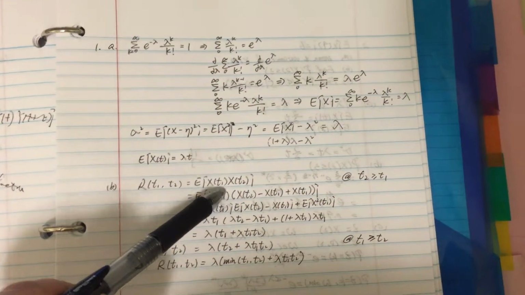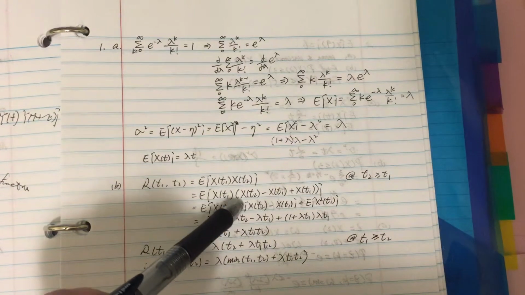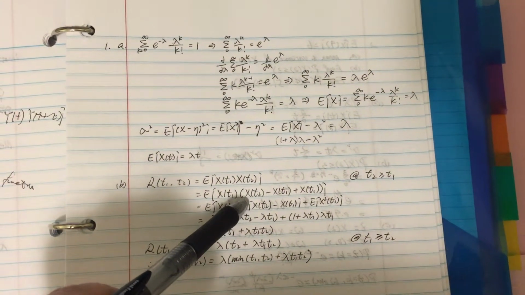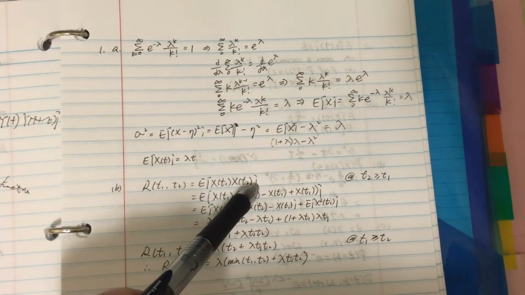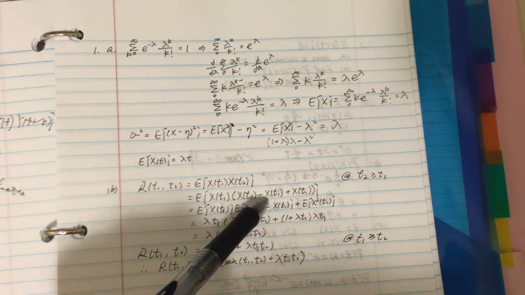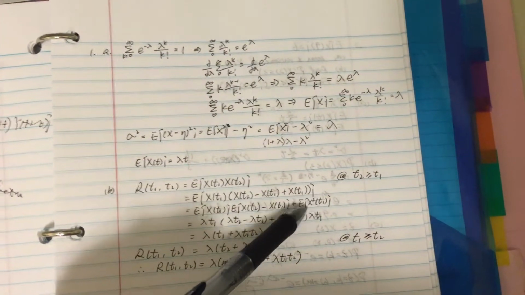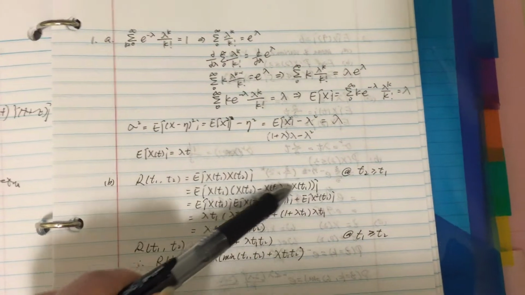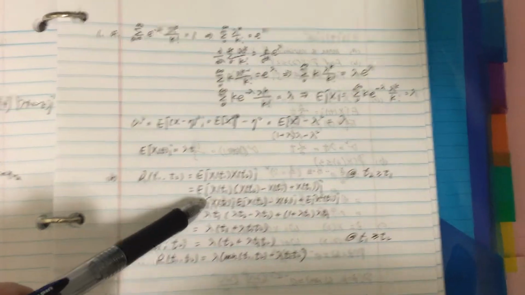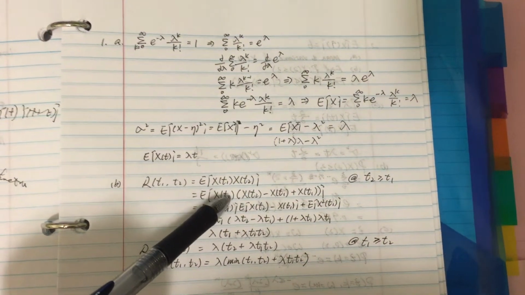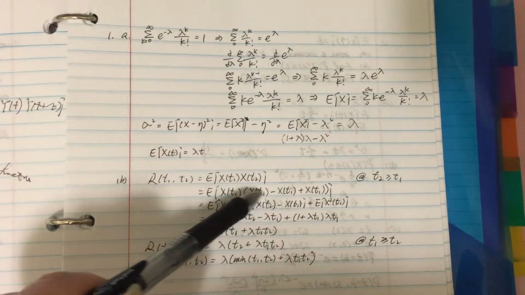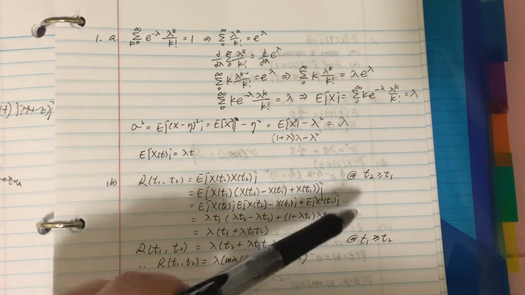And to separate X(t1) and X(t2), we can rewrite X(t2) as X(t2) minus X(t1) plus X(t1). As these cancel out, it's just X(t2). But to calculate this, we have to separate them, and we write it this way.